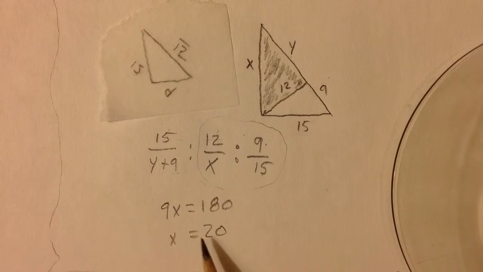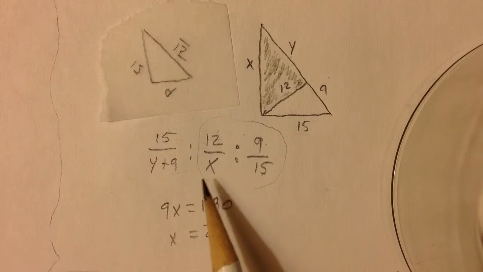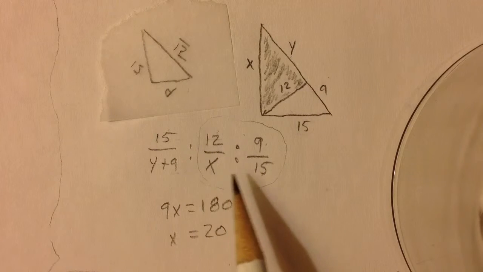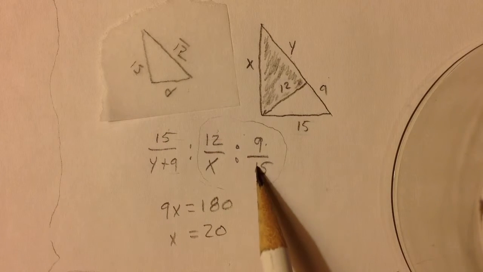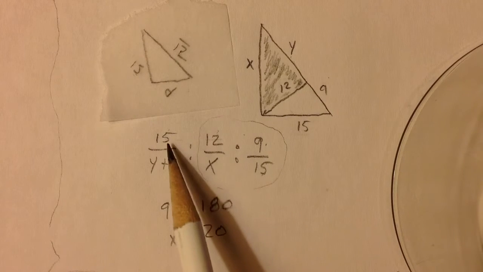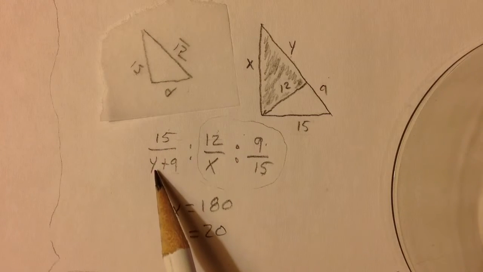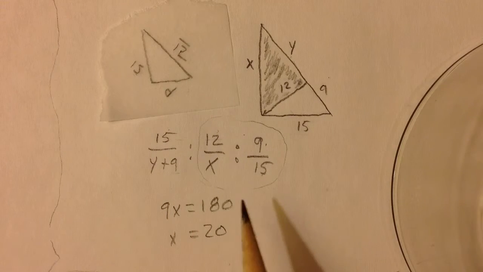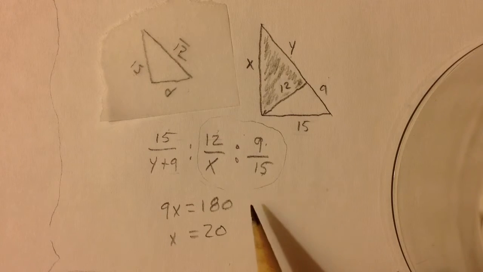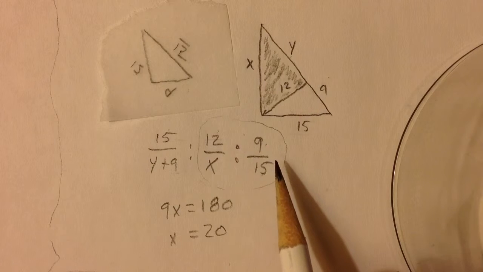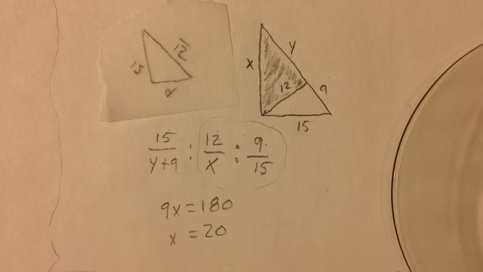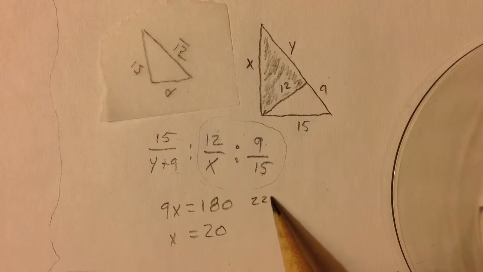Now there are a number of ways we can do this one, but since this is already given, why don't we take 9 over 15 and 15 over y plus 9. I don't have a lot of space here to write. Anyway, I'm going to take 15 times 15, so I have 225.